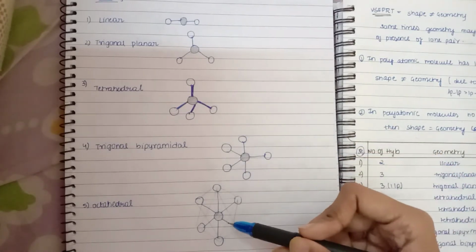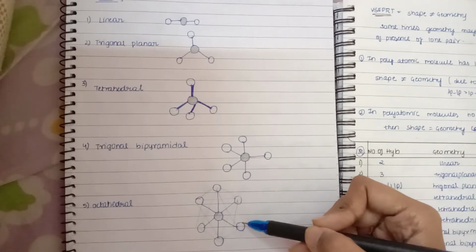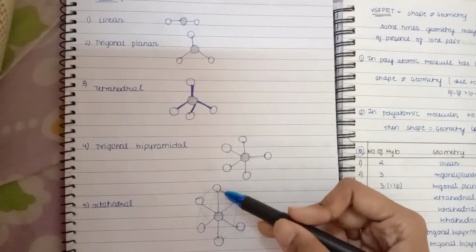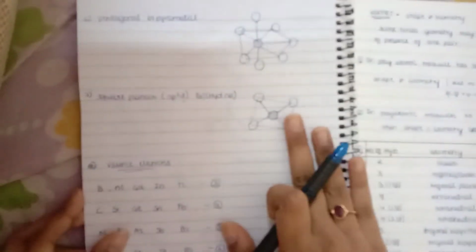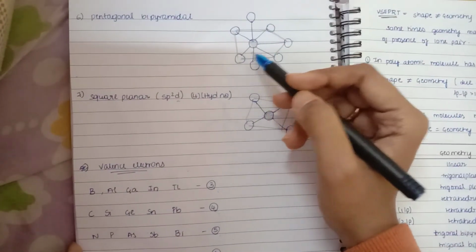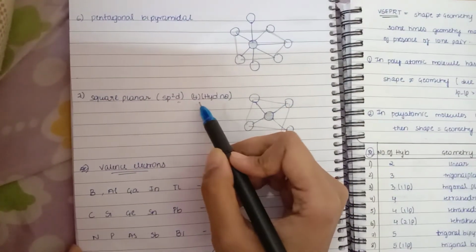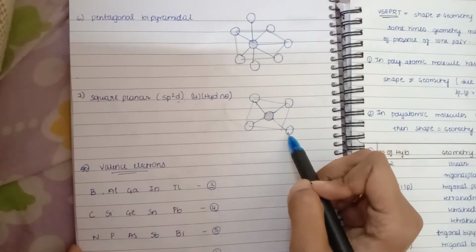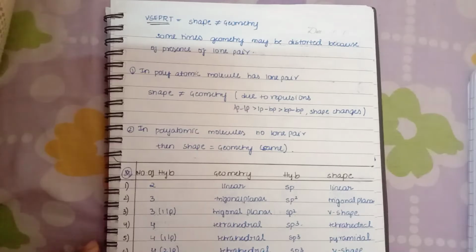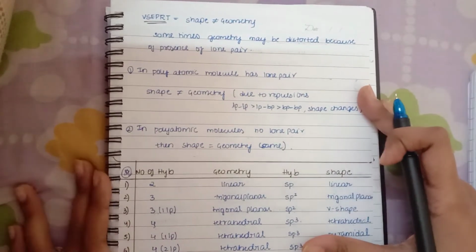So for octahedral, the hybridization number is 6, and this is how the octahedral structure looks. The central atom is surrounded by 6 hybrid orbitals. And for hybridization number 7, the geometry is pentagonal bipyramidal. And for hybridization number 4, there is a case where a d orbital is involved. So this is how the geometry looks, square planar. Once we are sure about drawing the structures, let's talk about VSEPR theory.